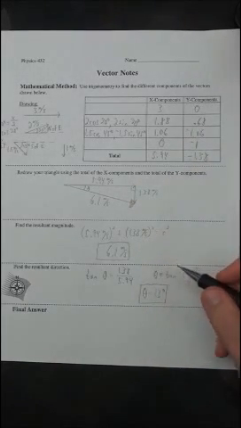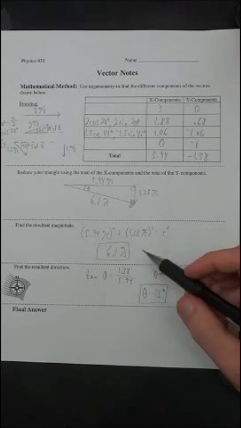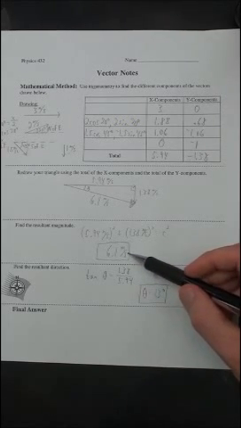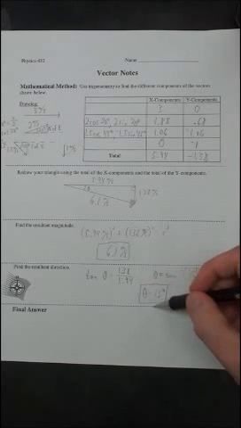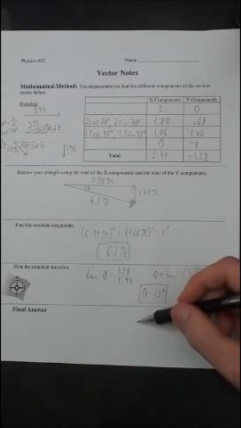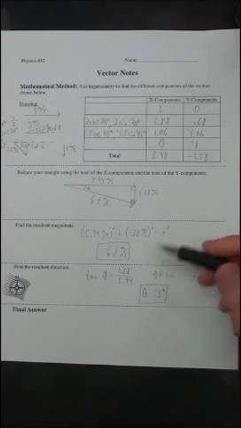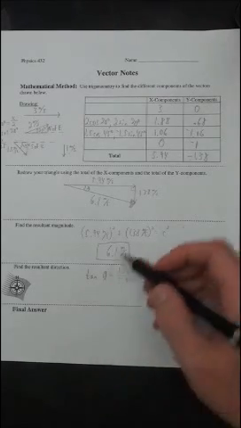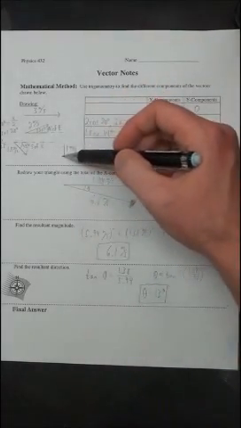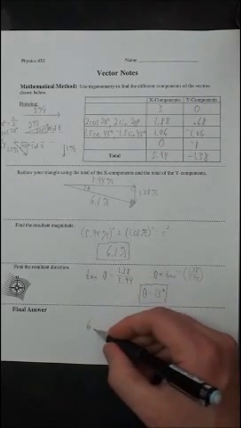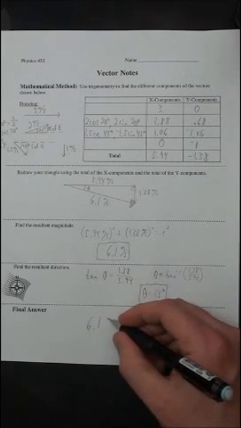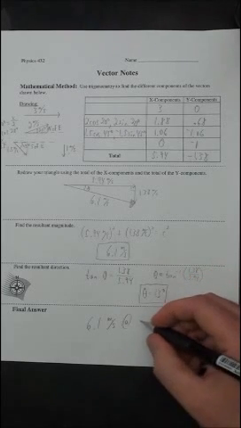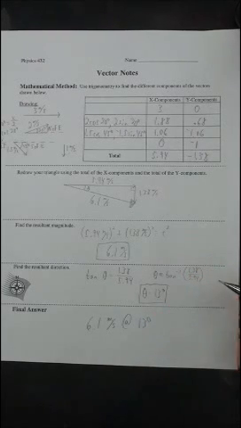Now every vector has a magnitude and a direction. Here is the magnitude. Here is the angle direction. Our final answer has to also include north, south, east, west, and so on. So the final answer, that is the resultant of adding all four of these together, gives you 6.1 meters per second at an angle of 13 degrees.